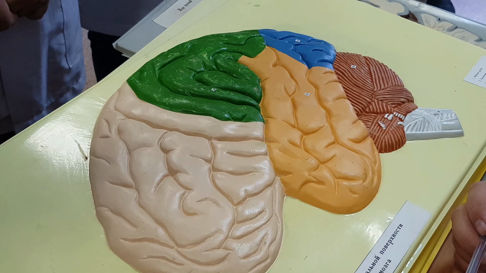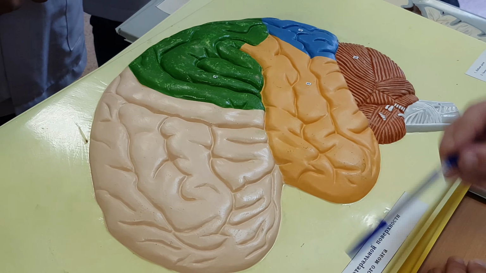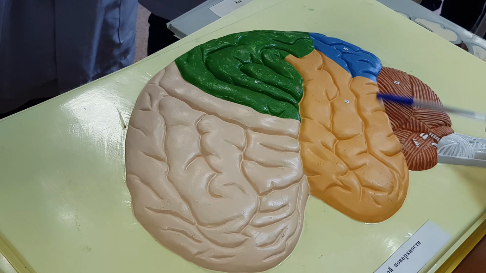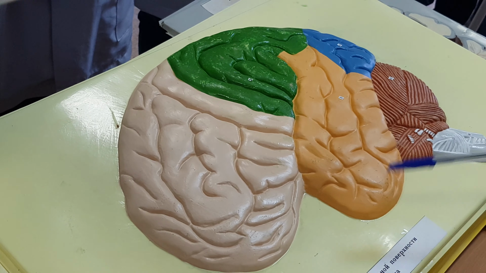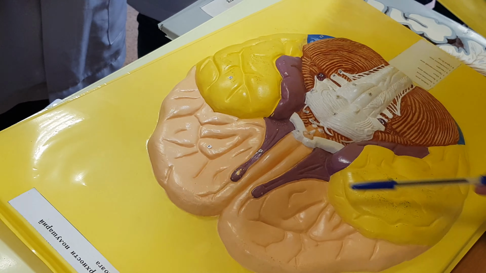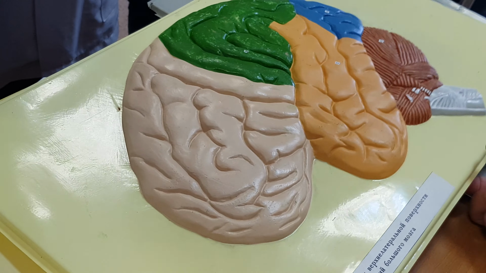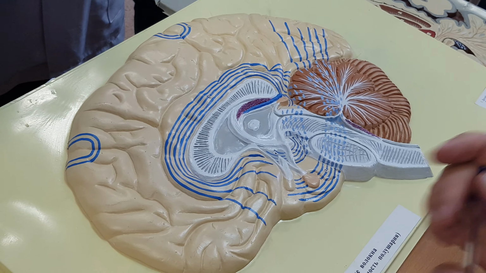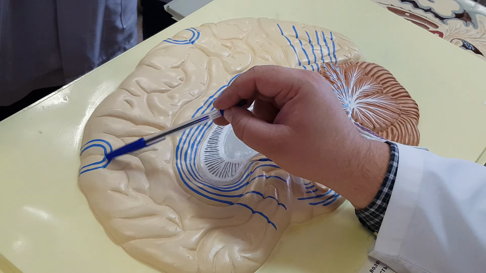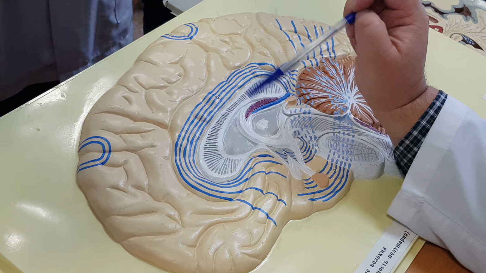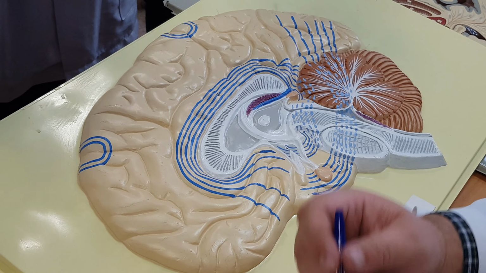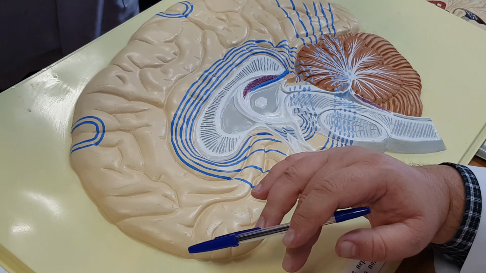Once again, long associated fibers: fasciculus longitudinalis superior, fasciculus longitudinalis inferior, fasciculus uncinatus, then cingulum. And short associated fibers, fibra arcuata cerebri. Next, commissural fibers. Commissural fibers join together the right and left hemisphere.